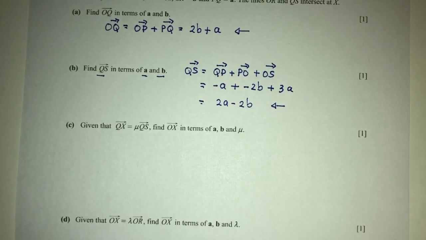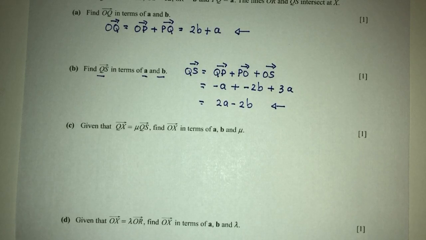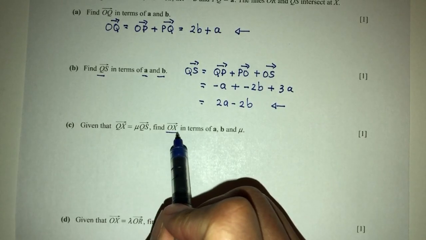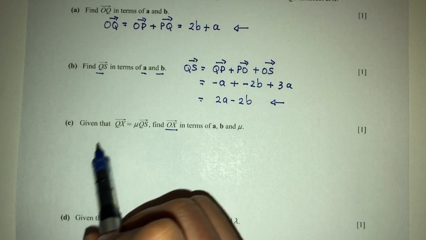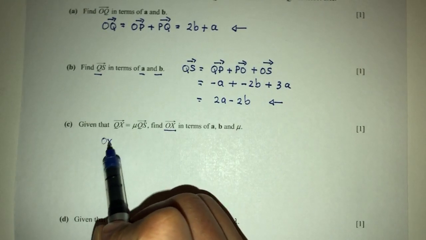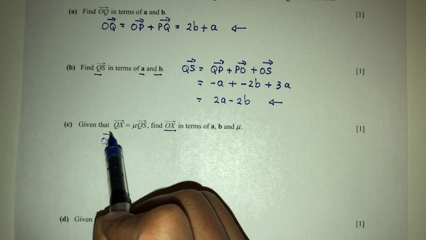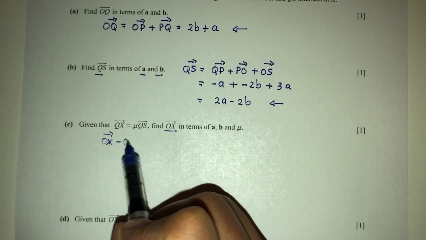Now for part C, given that QX is equal to mu times QS, so that is basically a multiple of the vectors. Now we have to find OX in terms of this. So pretty easy. What is QX? It is OX minus OQ.